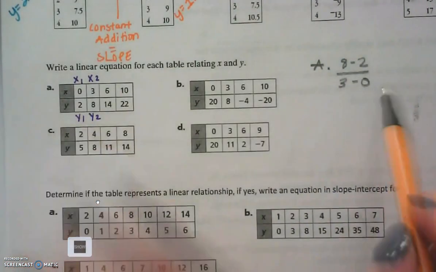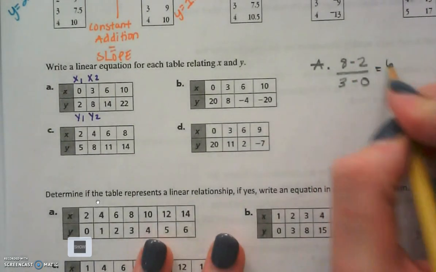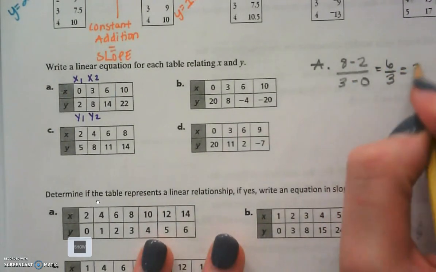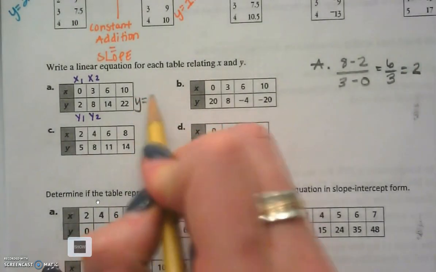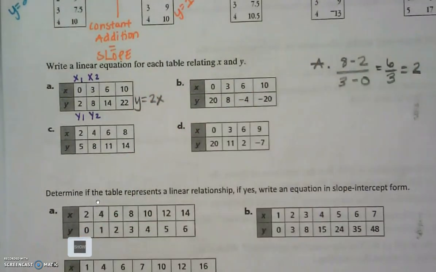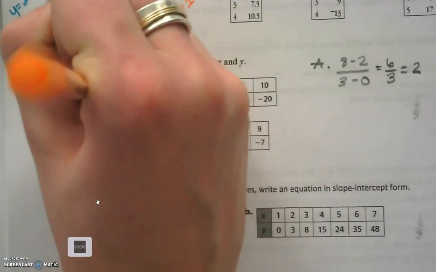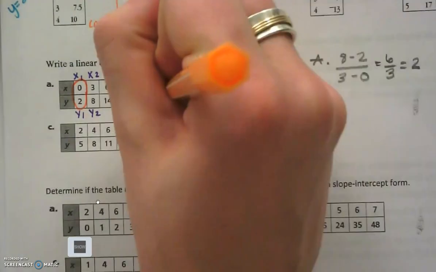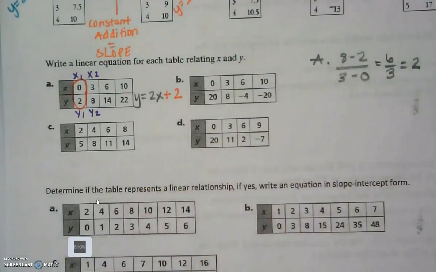So I'm using that slope formula from the previous page. This is going to get me 6 over 3, which is 2. So my slope is 2. Y equals 2x. Remember, your y-intercept is found when x is equal to 0. So we're going to say plus 2. And there's your equation for that table.